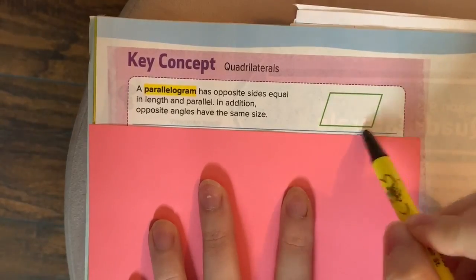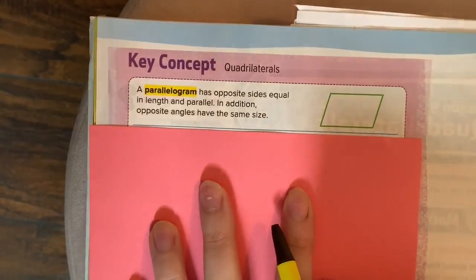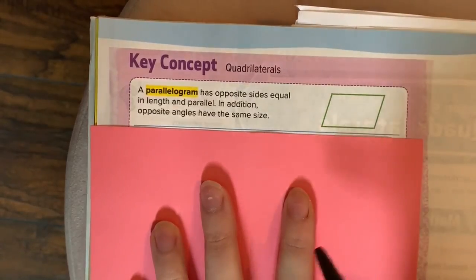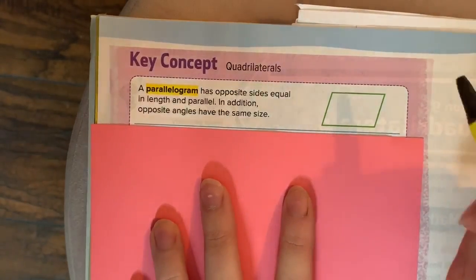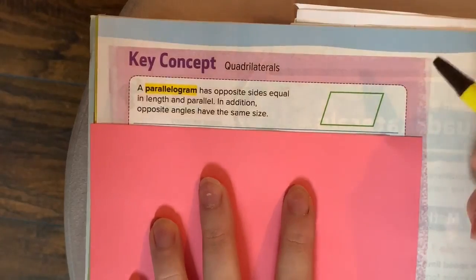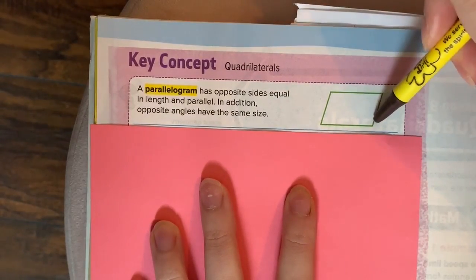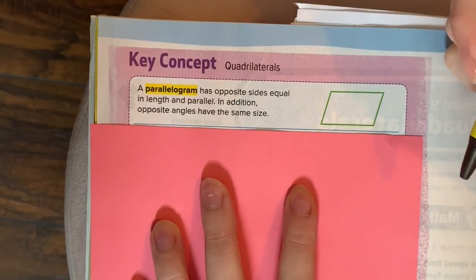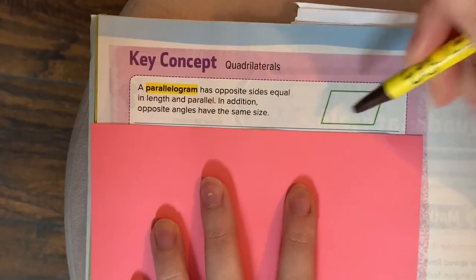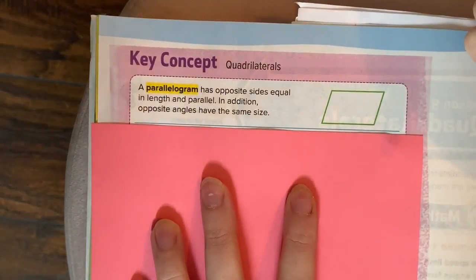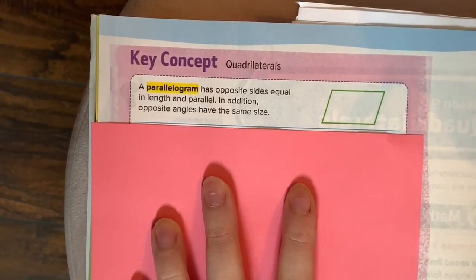Also, the opposite angles have the same size, meaning this angle and this angle are the same degree, and this angle and this angle have the same degree.